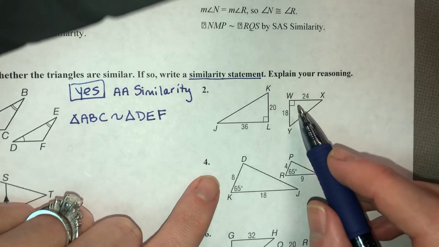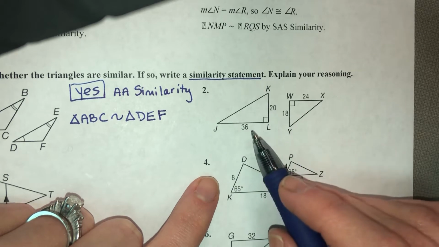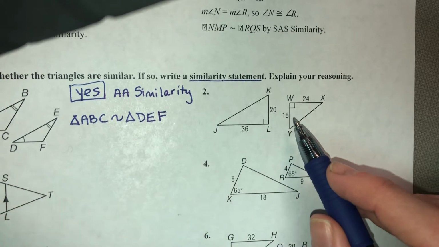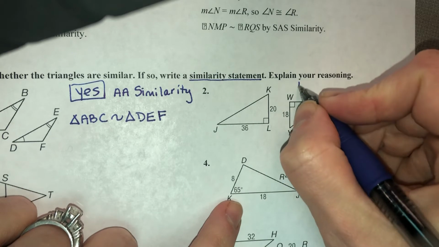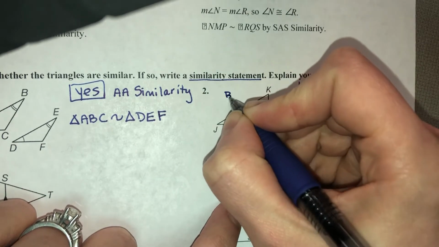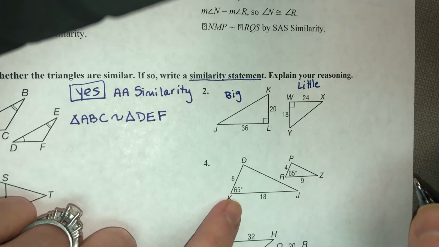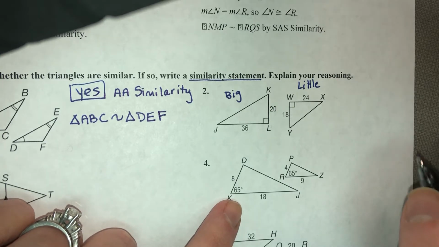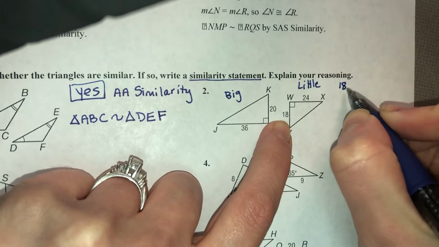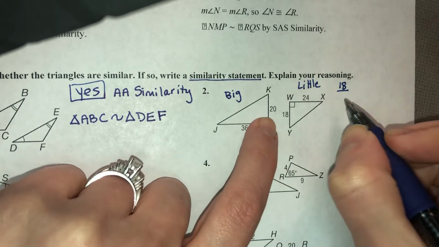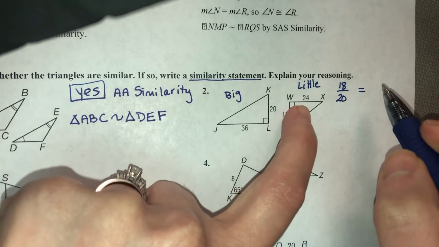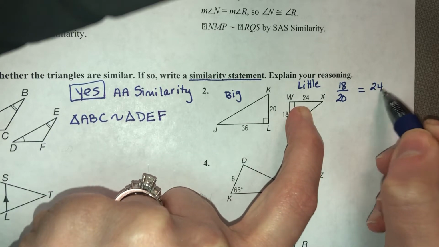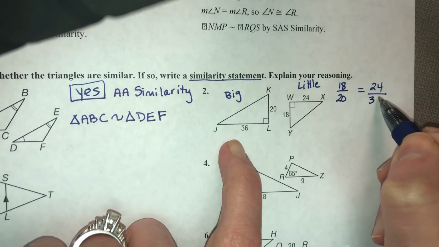On this one, I have one pair of congruent angles, and then I have side lengths on the sides that are next to that angle. So I'm going to set up a proportion, little over big equals little over big, and see if these proportions are indeed equal, if the sides are proportional to one another. So little side 18 goes with the big side 20. And I'm checking to see if it is equal to little side 24, which goes with the big side 36.